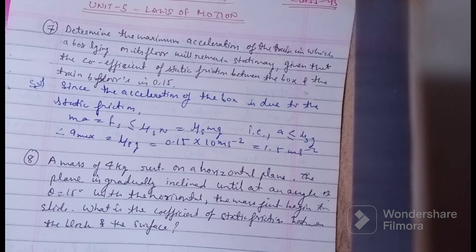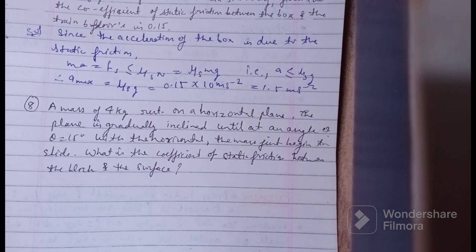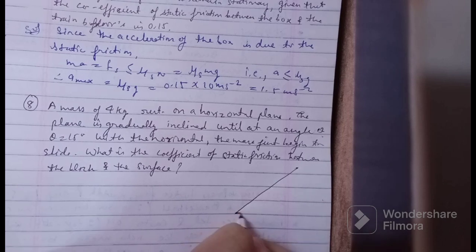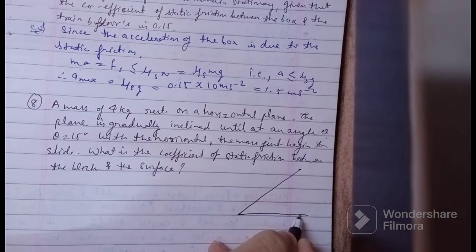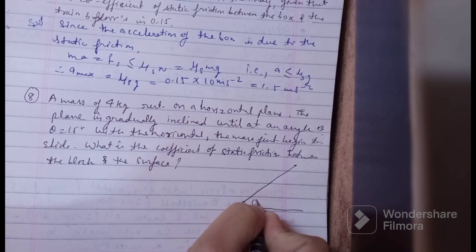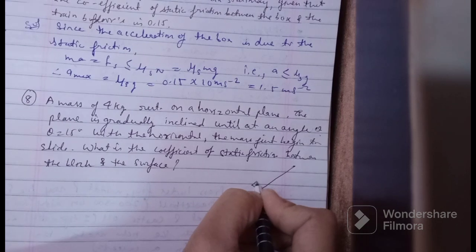Now find out here. Here an object is placed at angle theta.